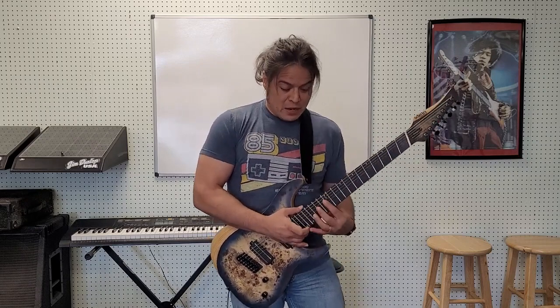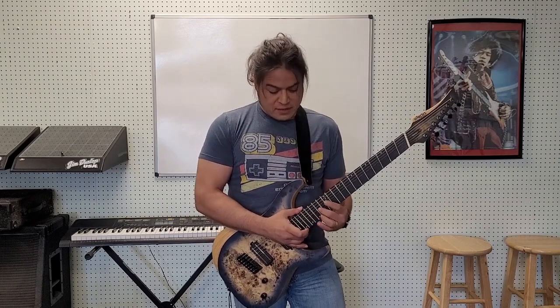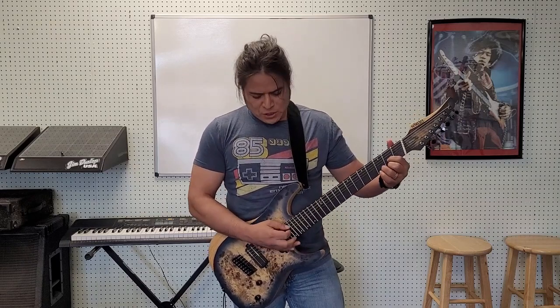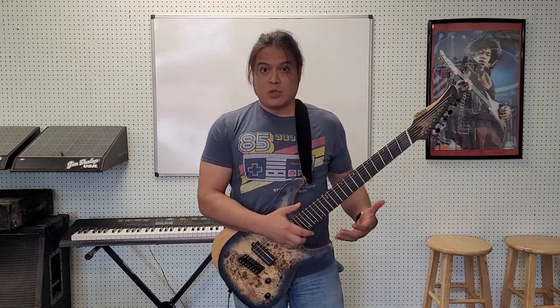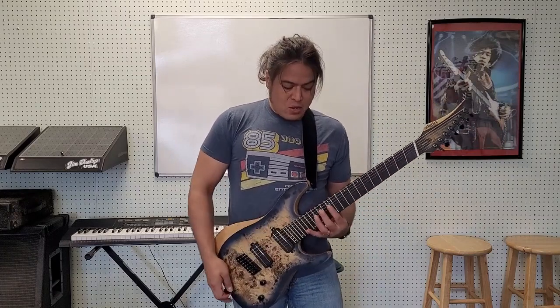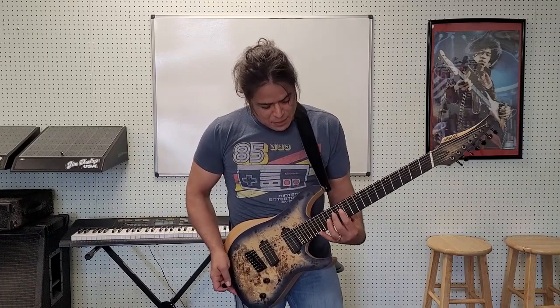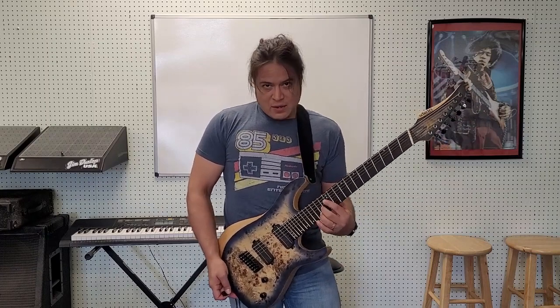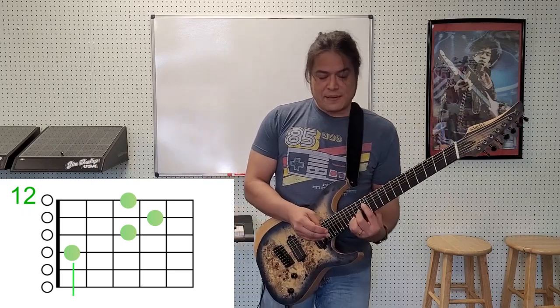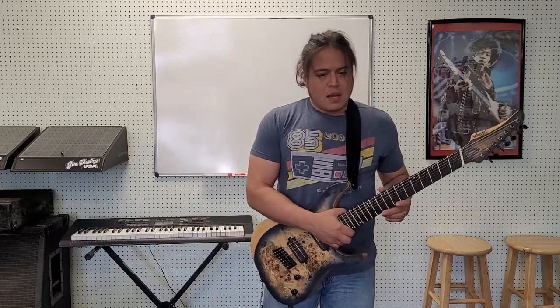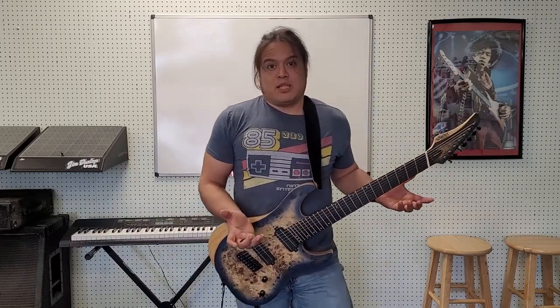And then finally, we have our D shape, D chord. Yes, we have the open shape here, but since we want to make all these chords movable, we can't move an open string. So we're going to play the D up here on the 12th fret. So that'll be like this, and we have that chord. And that's basically the triads.